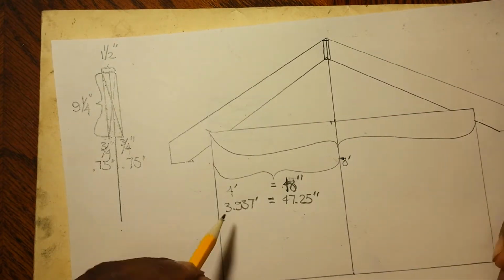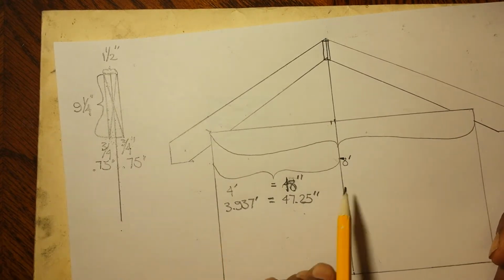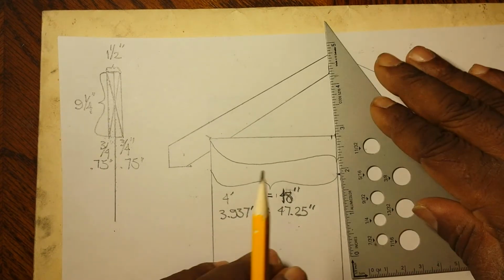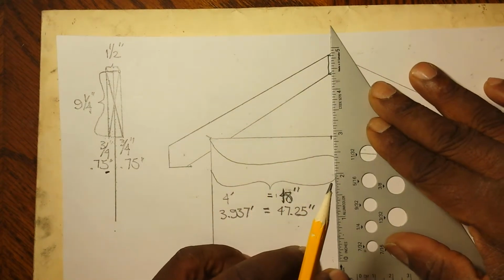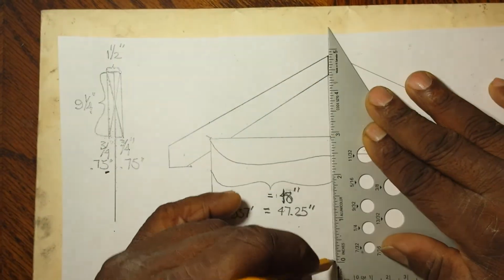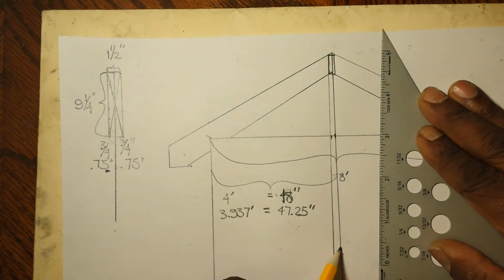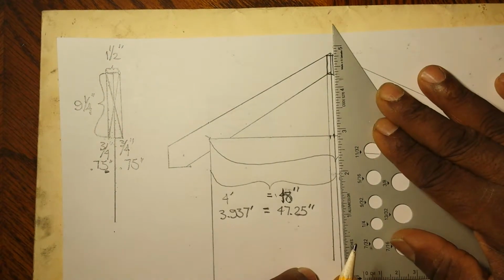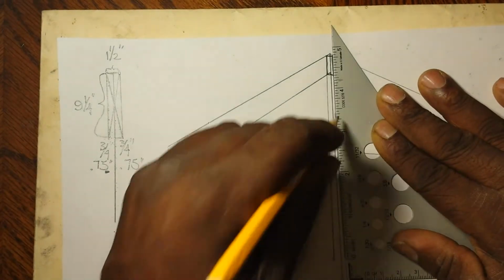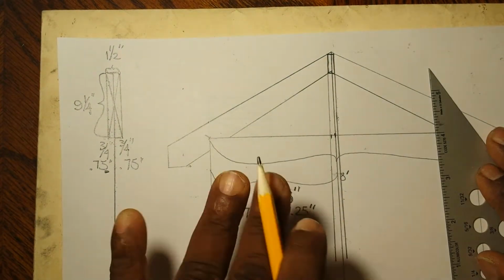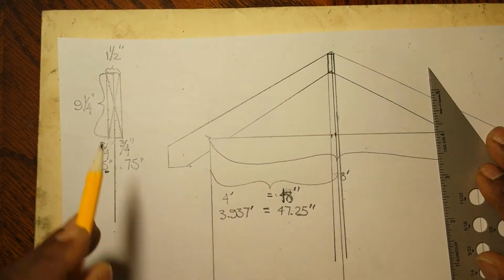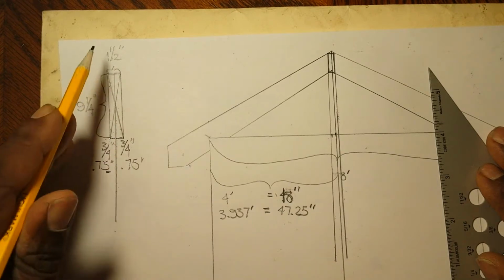So now that we have the run, what I'm going to do as well is draw another imaginary line on the other side of the ridge for that 3/4 of an inch. So from here to here, that's that 3/4 of an inch, and on this side, the same thing. It's not exactly, but it gives you the idea. The center line is right in the center of the ridge here.